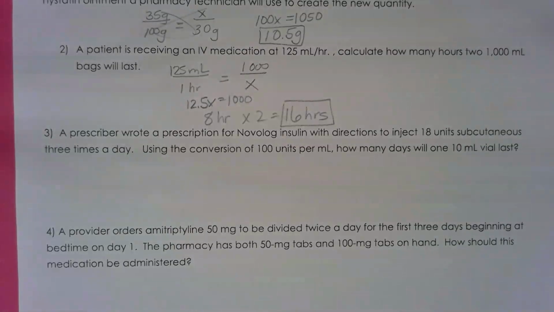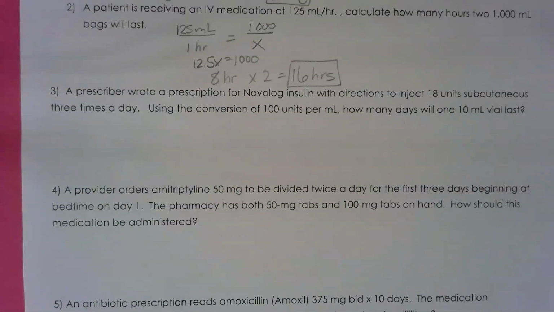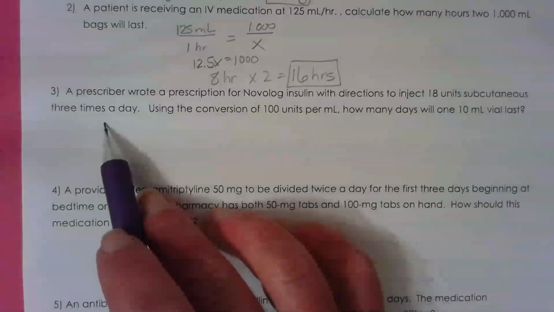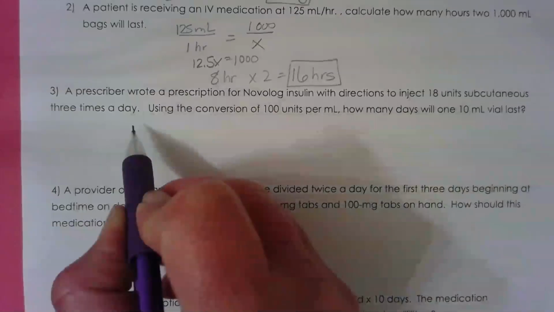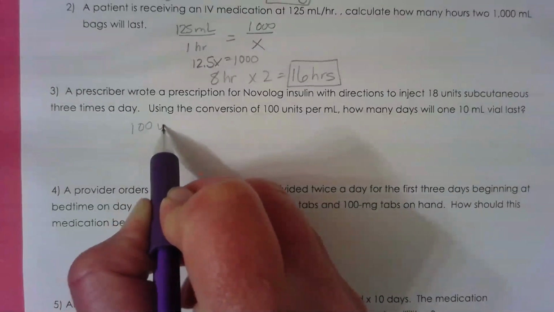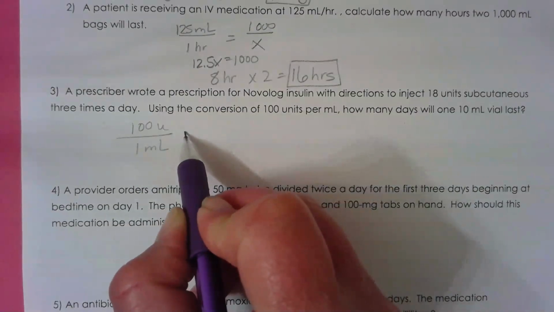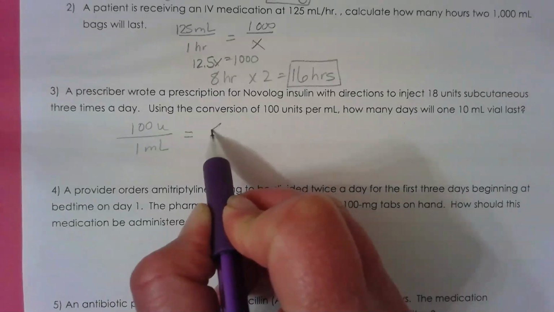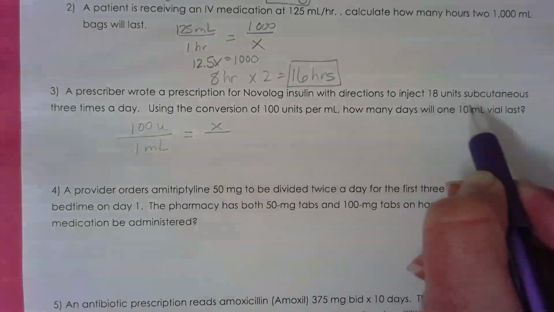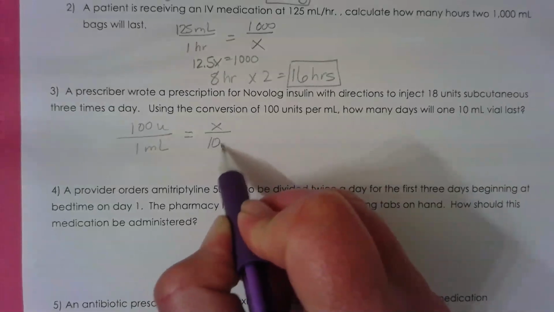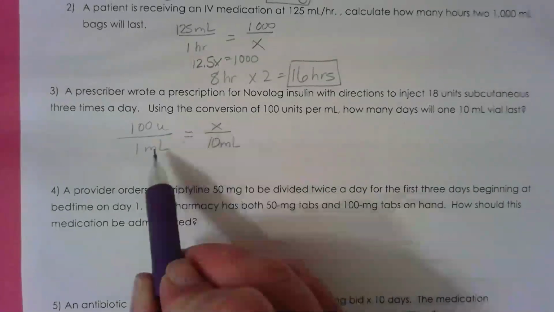All right, so now number 3. Okay, prescriber writes a prescription for the Novolog. Oh, we did this one too, so I'm going to do it very quickly. So 18 units subcutaneous 3 times a day. So first, we have our 100 units per milliliter, just like it says here. We want to know how many units are in 10 milliliters. So that's what we're first going to do.